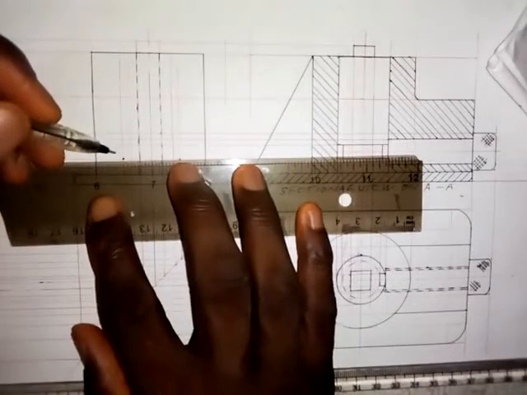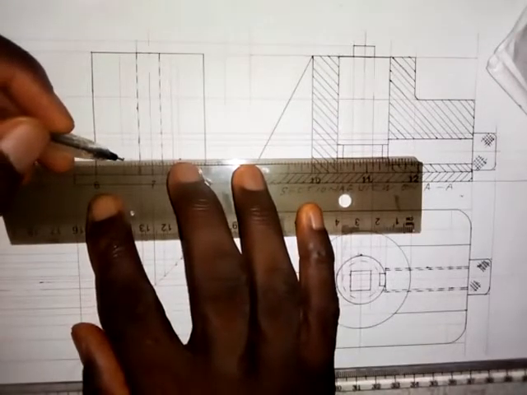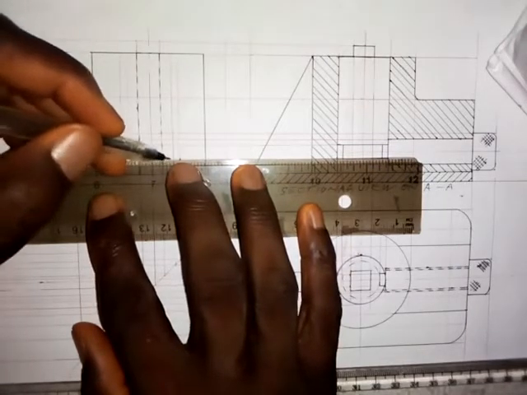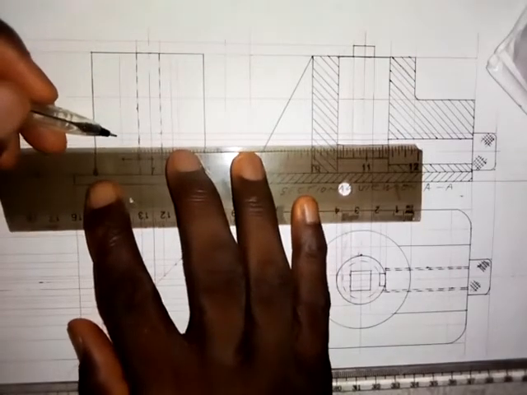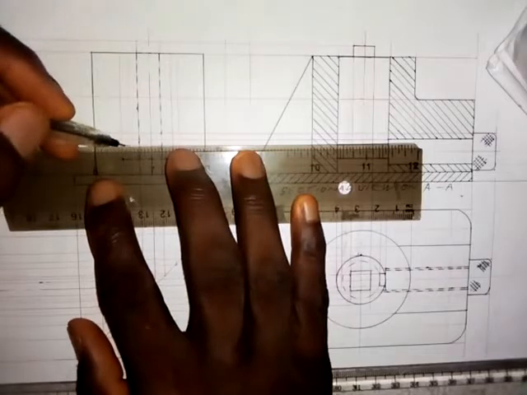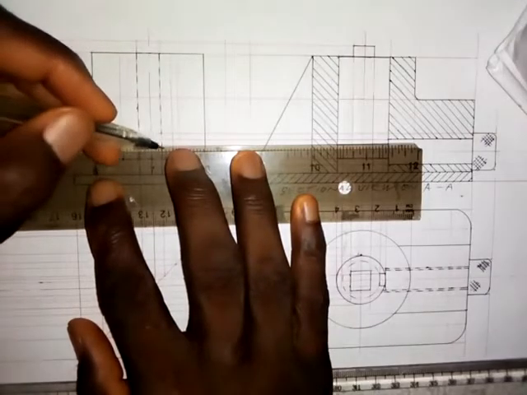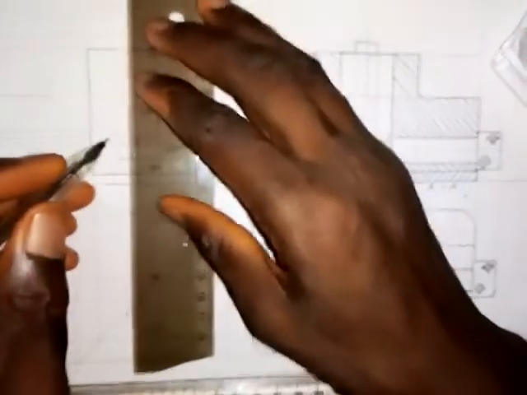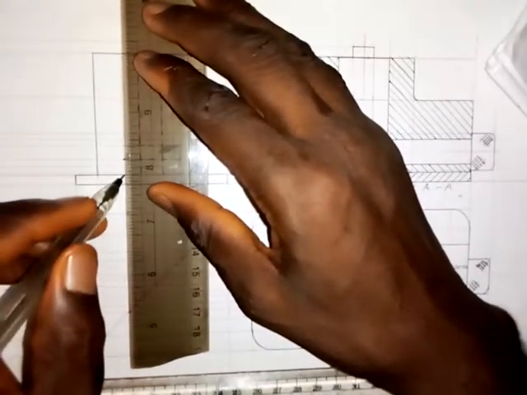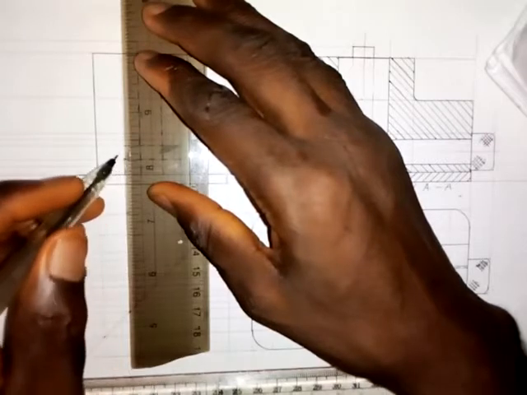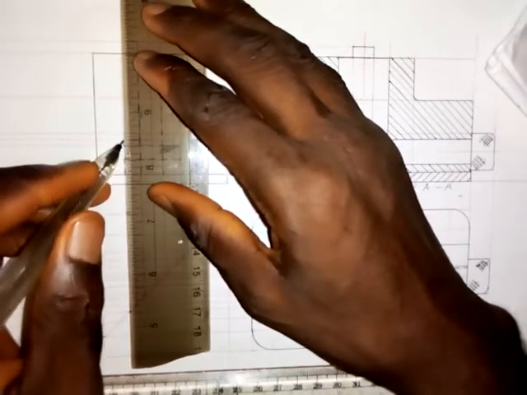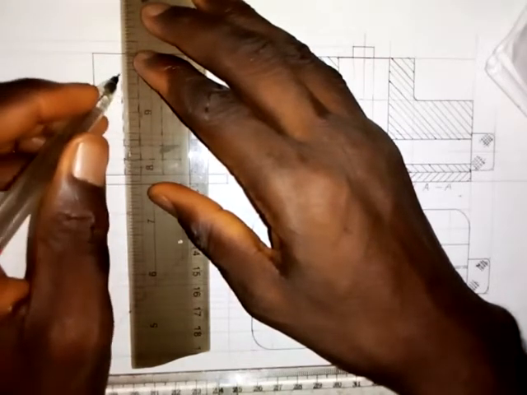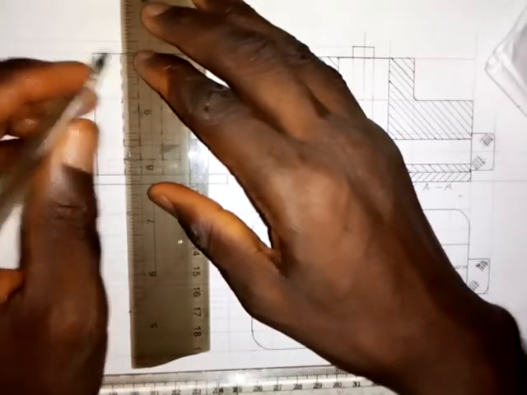And then we also have it up here. So from here, you just have to take it easy, you don't have to rush it. You can see the way I'm doing it, I'm not rushing it.